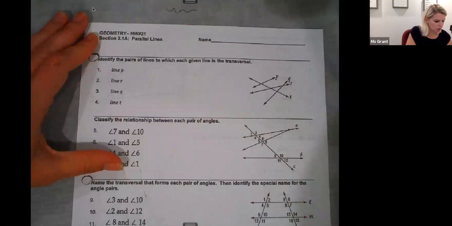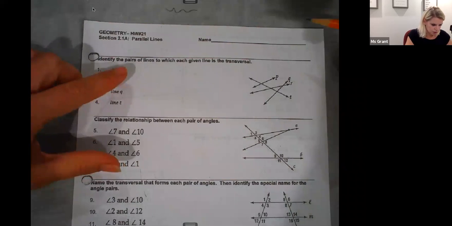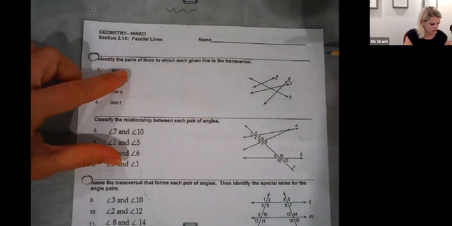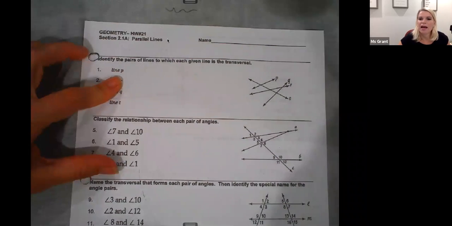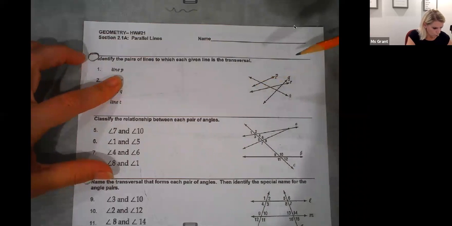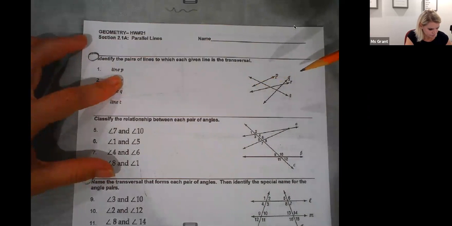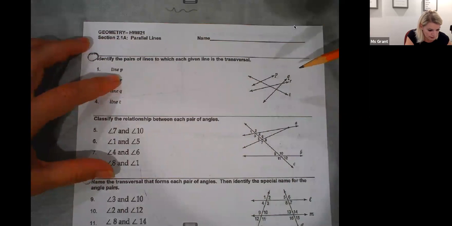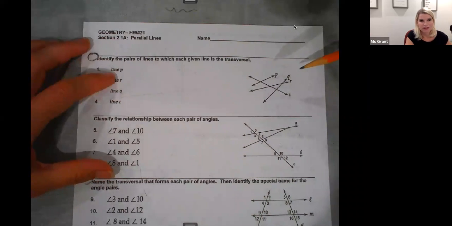Miss Grant, what are the first 4 questions asking? Identify the pairs of lines to which each given line is a transversal. So I have line P. What would a transversal be for line P? The only thing that hits line P is line T. So the answer to number 1 would be line T. Oh, okay. Thank you. You're welcome.